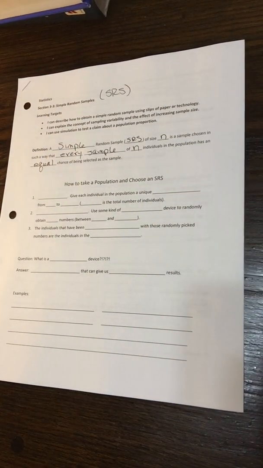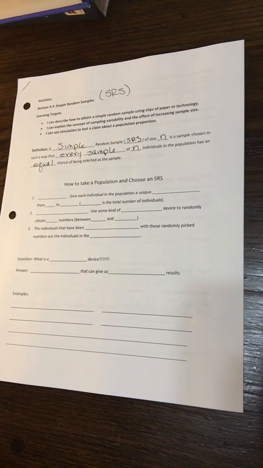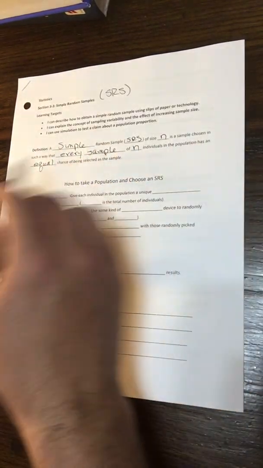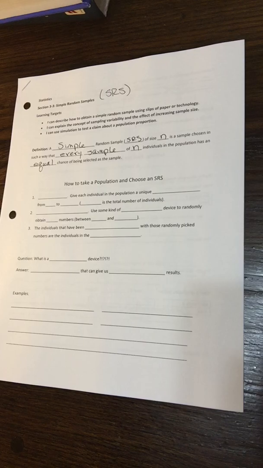Okay, so we've talked about two bad ways to get data. The volunteer response sample, where people call in to like text your vote kind of thing, and the convenience sample, where you just go and find the quickest people you can. Both of those tend to leave people out and favor certain people. When you do that, you favor certain responses, so you have bias in your data. A simple random sample is actually a real good way of going about and getting your sample.